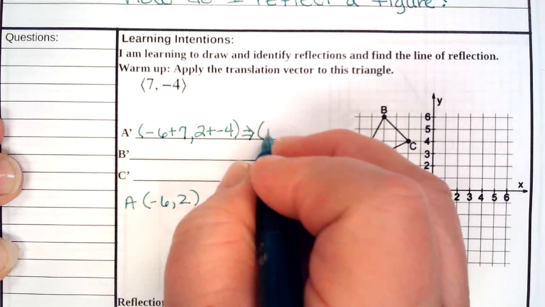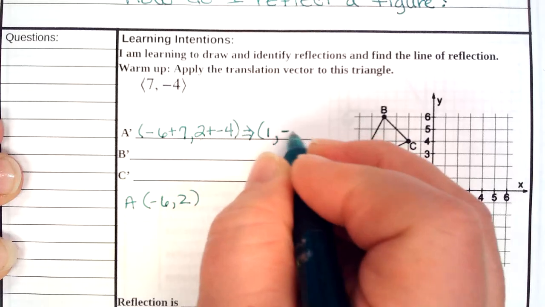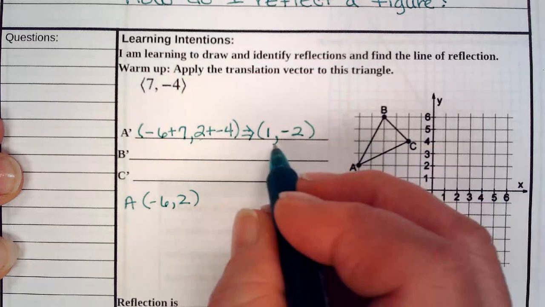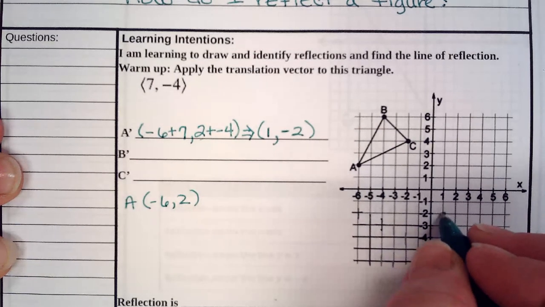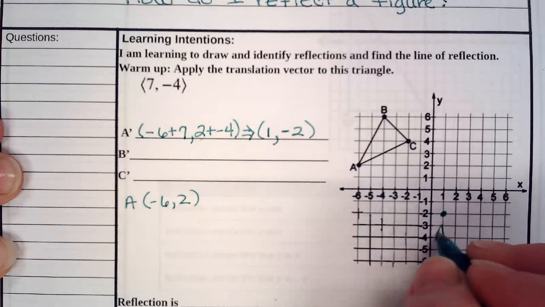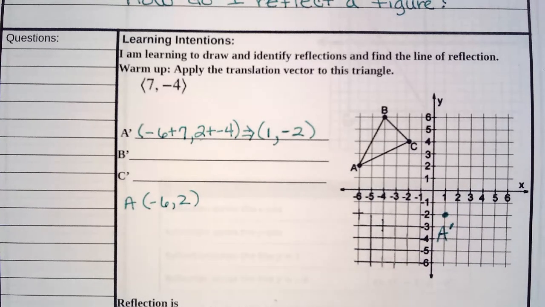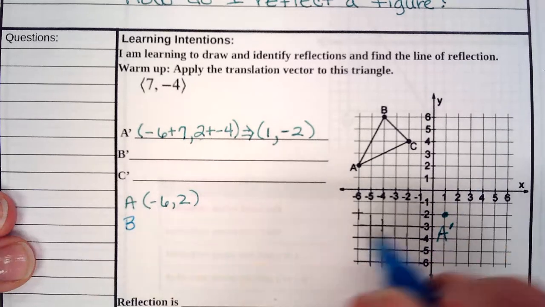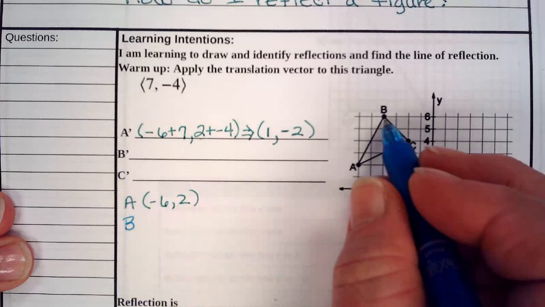-6 plus 7 is 1. 2 plus -4 is -2. So A prime is 1, -2. For B prime, B is the point -4, 6.